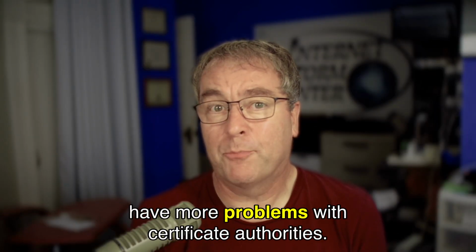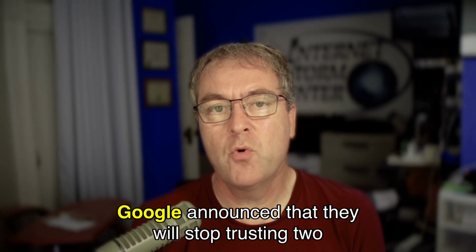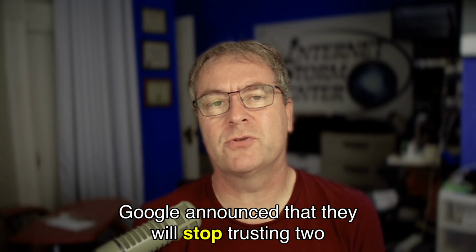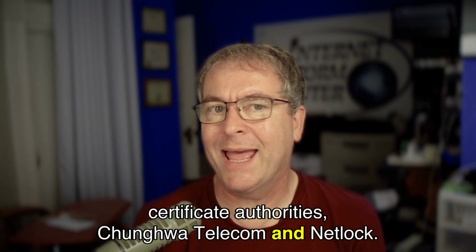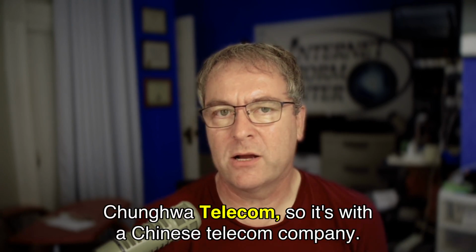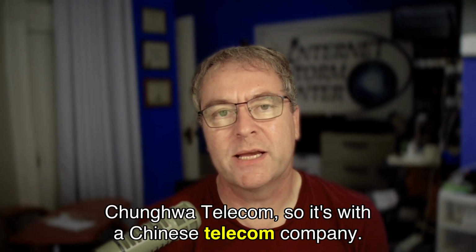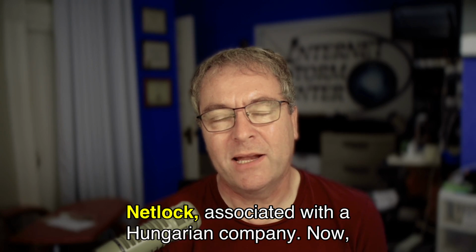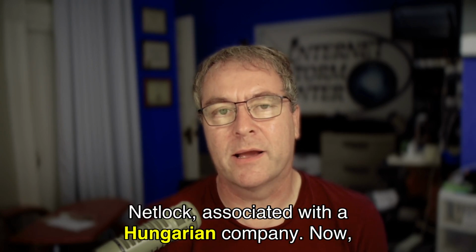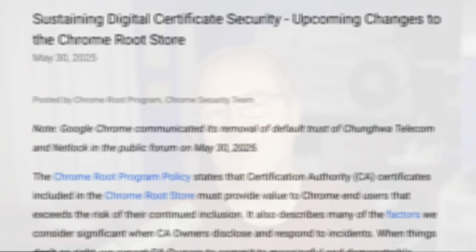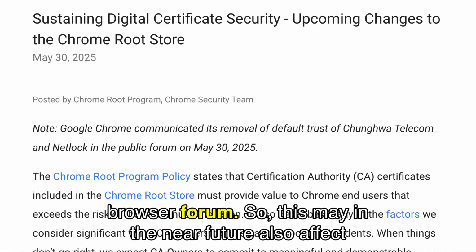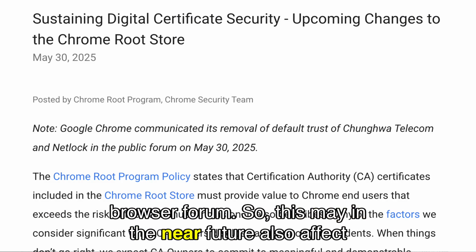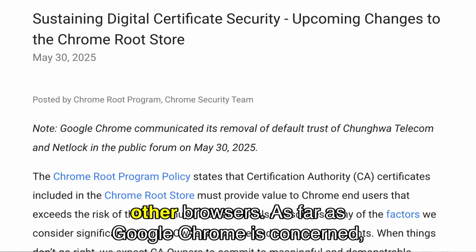Well, and then we have more problems with certificate authorities. Google announced that they will stop trusting two certificate authorities, Chunghwa Telecom and Netlock. Chunghwa Telecom is a Chinese telecom company, Netlock associated with a Hungarian company. Now, similar action is also pending in the larger certificate authority browser forum, so this may in the near future also affect other browsers.